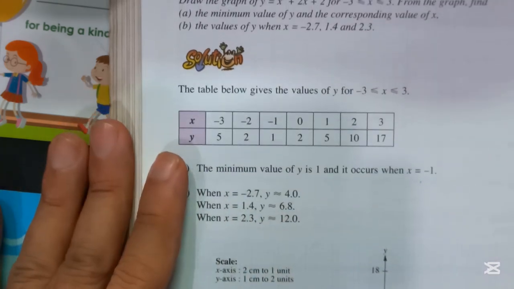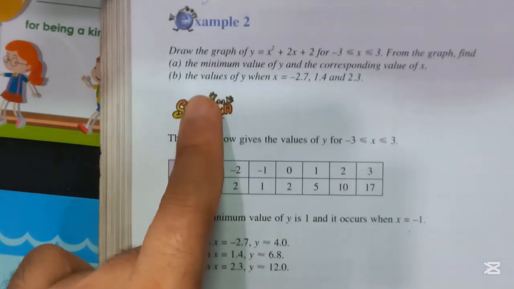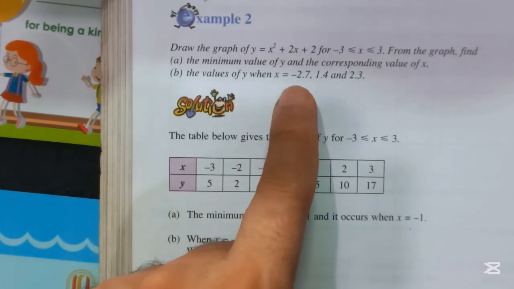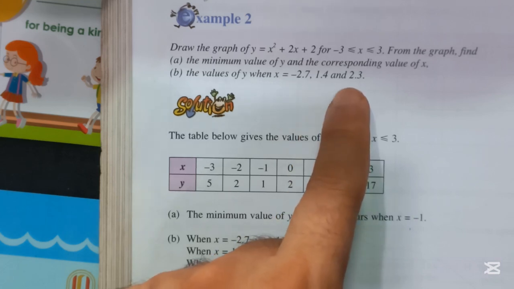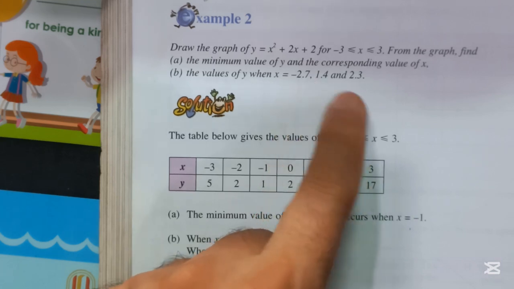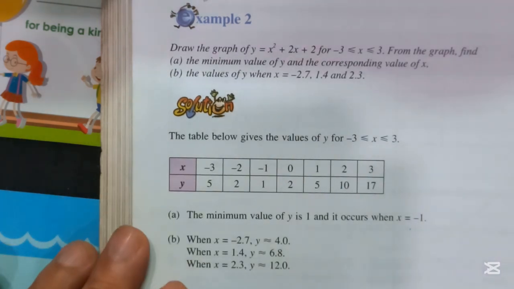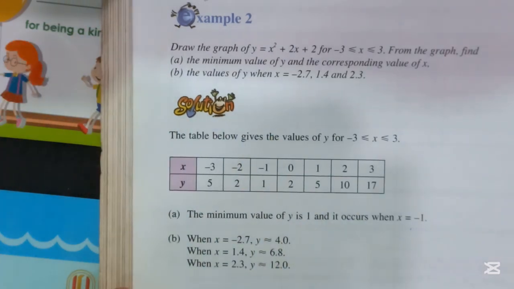Okay, the second requirement is the values of y when x is equal to -2.7, 1.4, and 2.3. So first we will find these values, but I'm telling you again and again, first the things should be clear in your mind. What value is represented by one small box on the x-axis and y-axis?